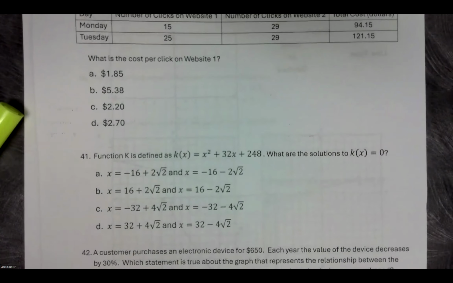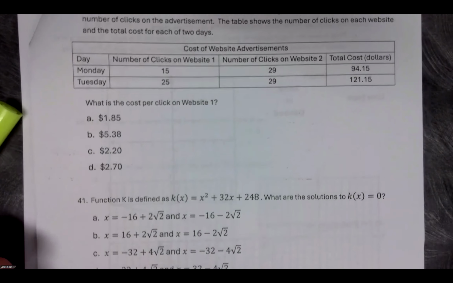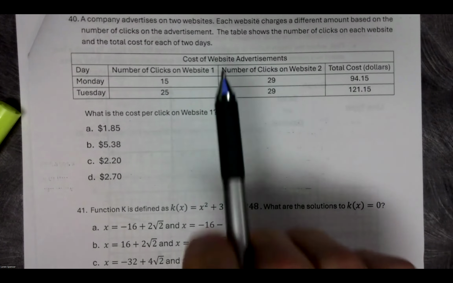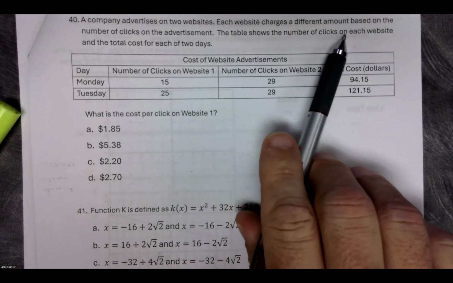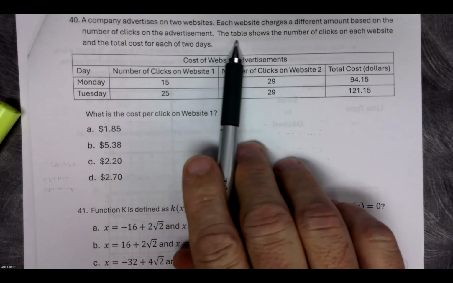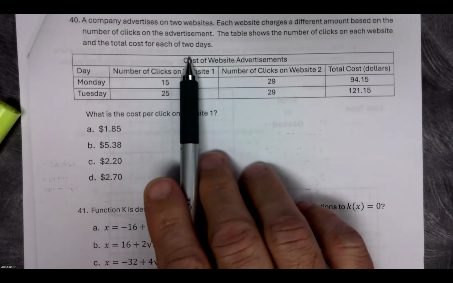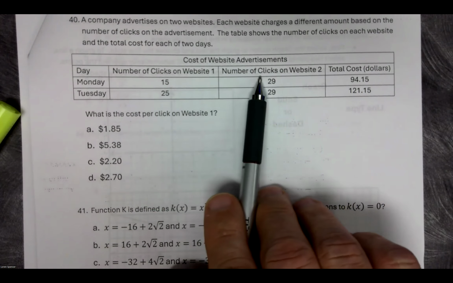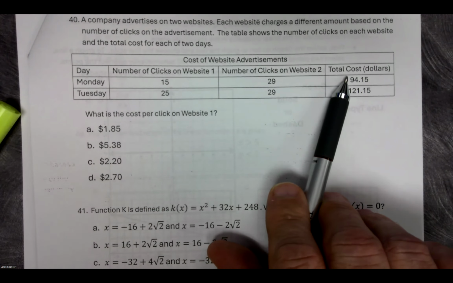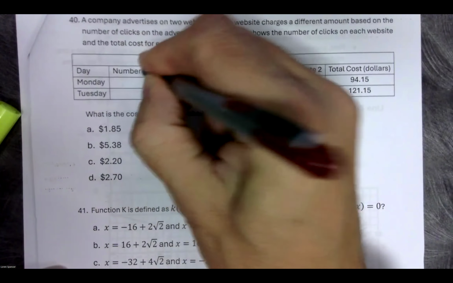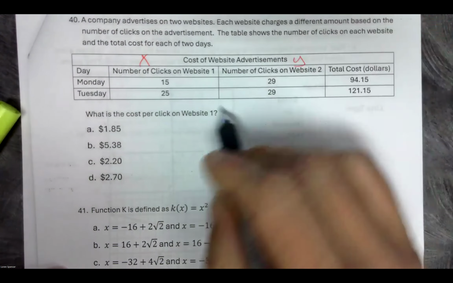Number 40. A company advertises on 2 websites. Each website charges a different amount based on the number of clicks on the advertisement. The table shows the number of clicks of each website and the cost. Okay, so we have website 1 and website 2, and this is what they cost. I'm going to call this an X, and this is a Y.